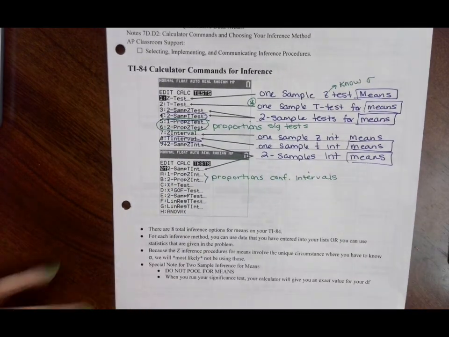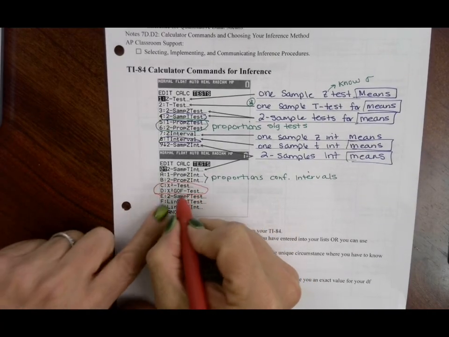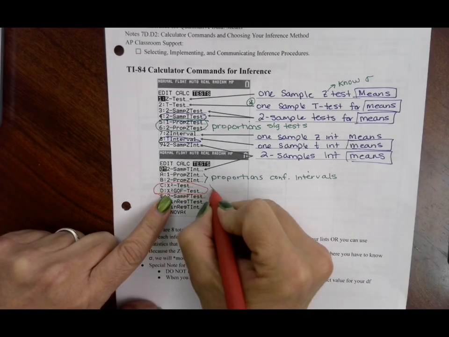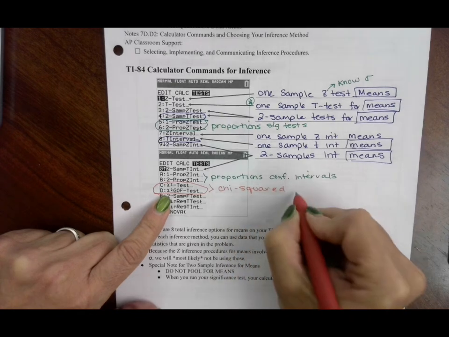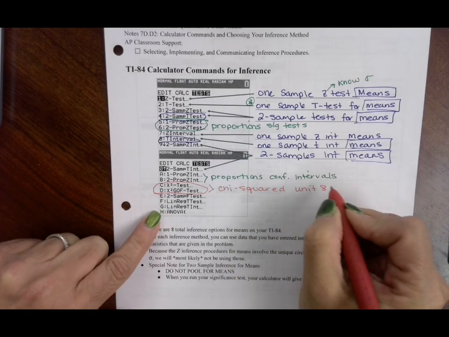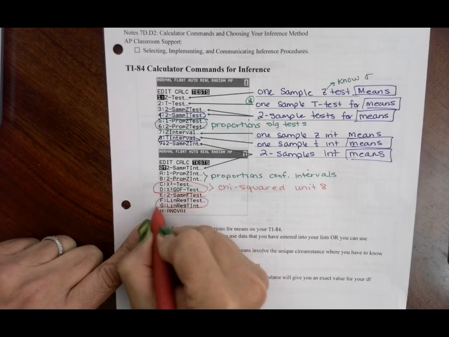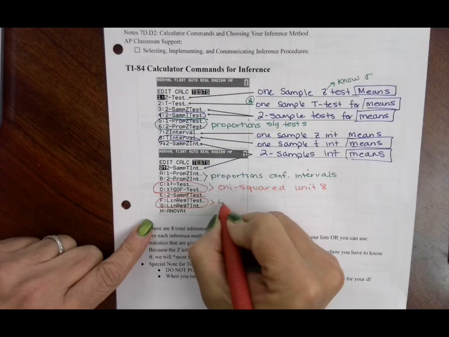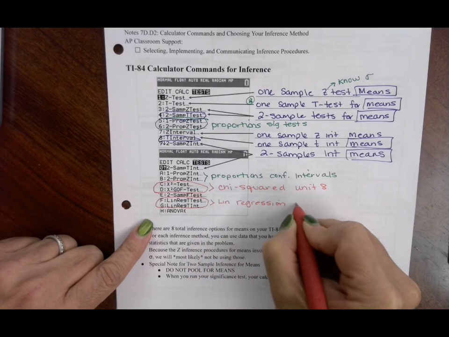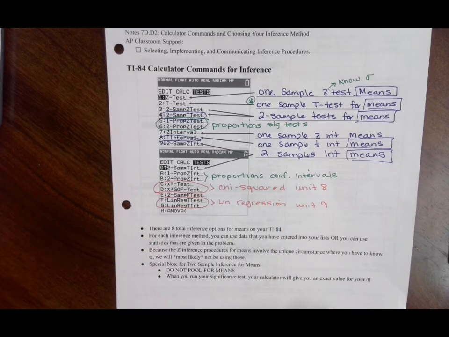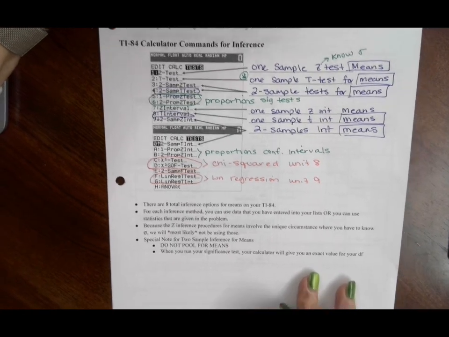Okay, now I'm going to show you a couple of other things that are on here. So we have this x squared test and x squared goodness of fit test. And these are both our chi-squared, which is going to be Unit 8. And then we have down here this lin-reg test and lin-reg interval, and this is going to be for linear regression, which is Unit 9. Okay, so basically everything that we've done this semester we've got on our calculator here.